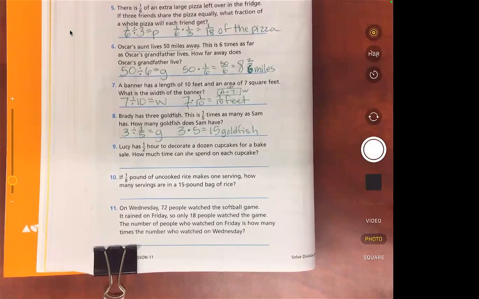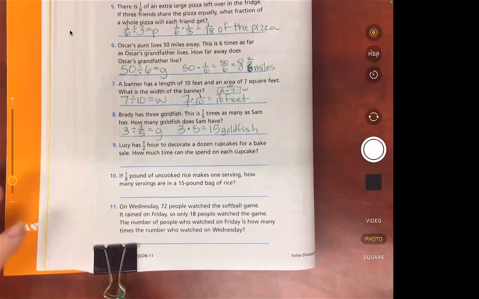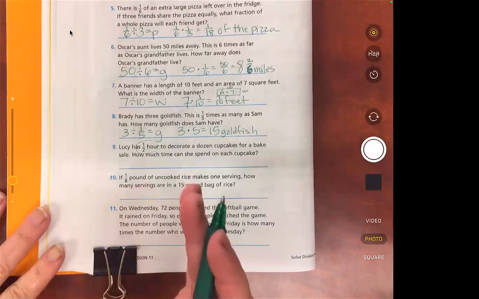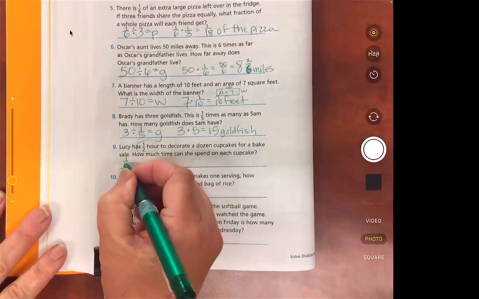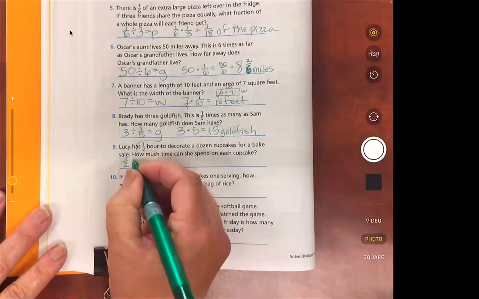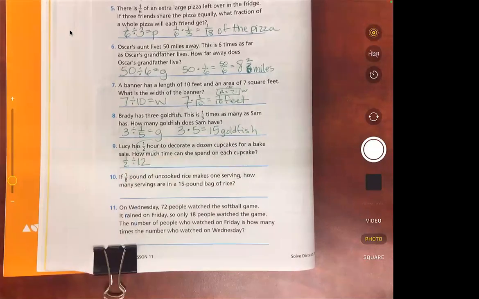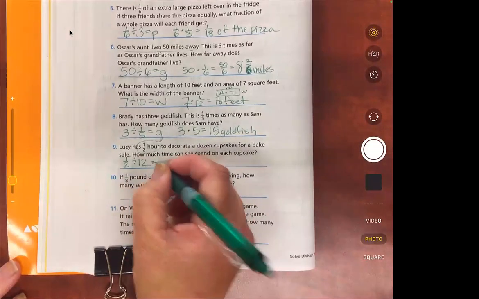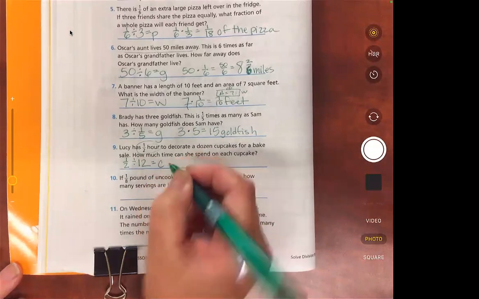All right, well, when I'm looking at this, my amount of time is what I have to figure out. I have to divide up. So I have my half hour that I have to divide by my 12 cupcakes to see how much time I can spend on each cupcake. So 1/2 divided by 12 equals, we'll put a C for cupcake.